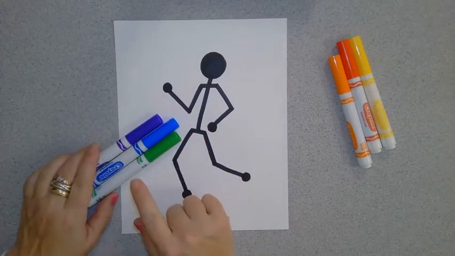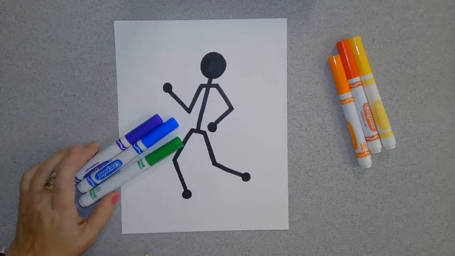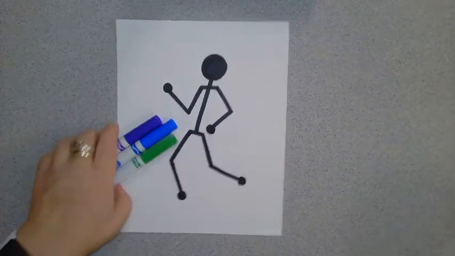I'm actually going to use purple, blue, and green. I'm going to use cool colors this time because I've already finished one with warm colors, and I'll show you that one at the end. But let me show you how we are going to do this picture.